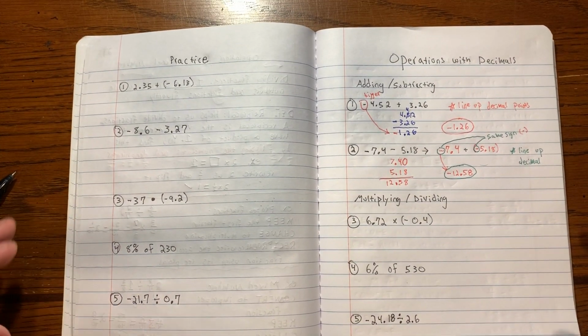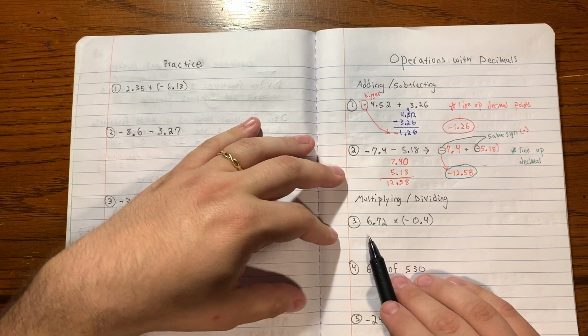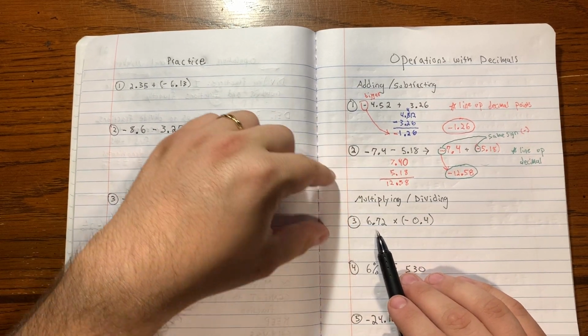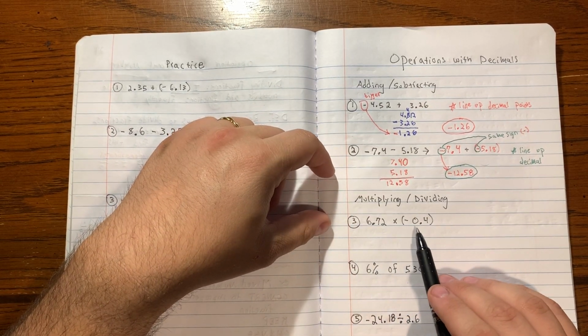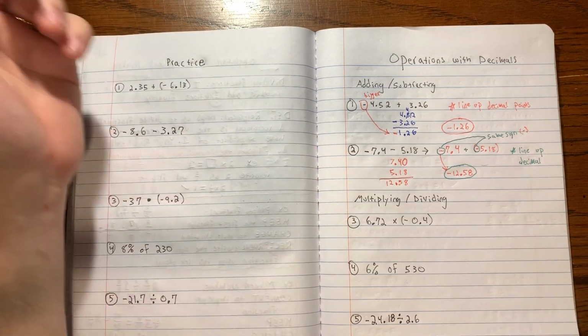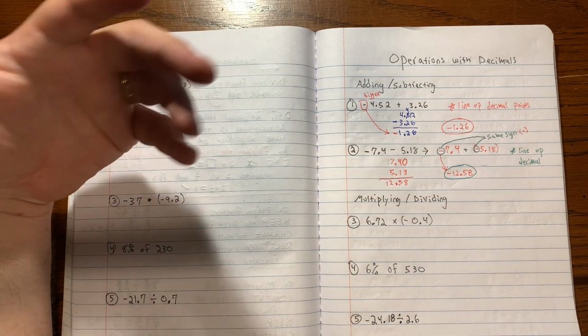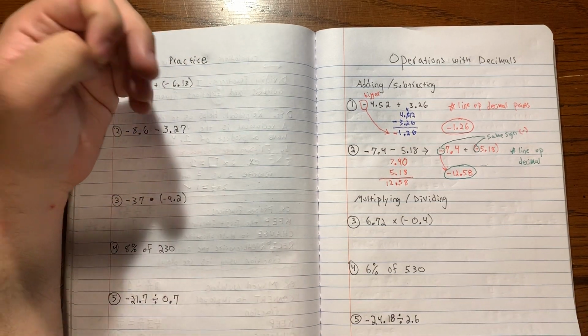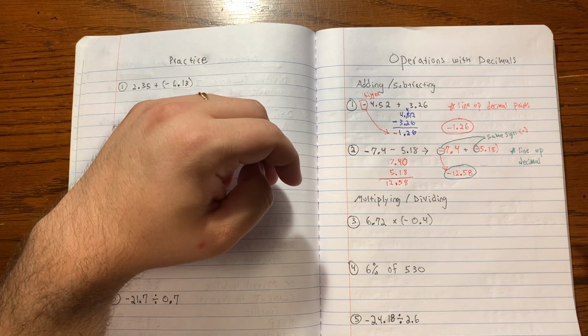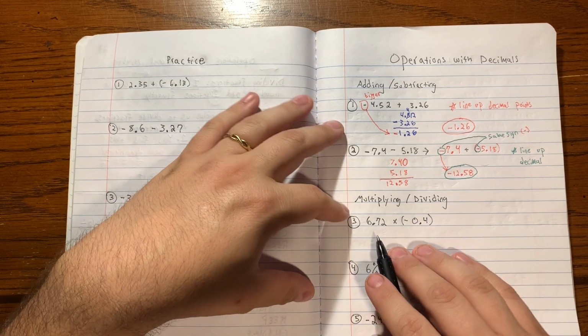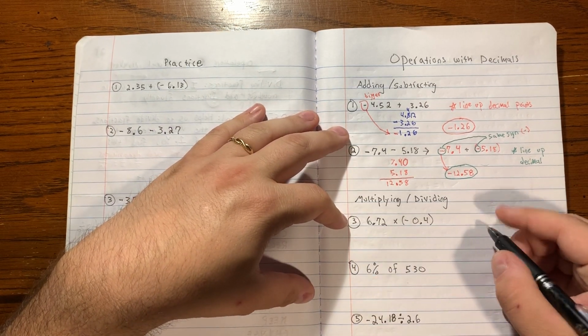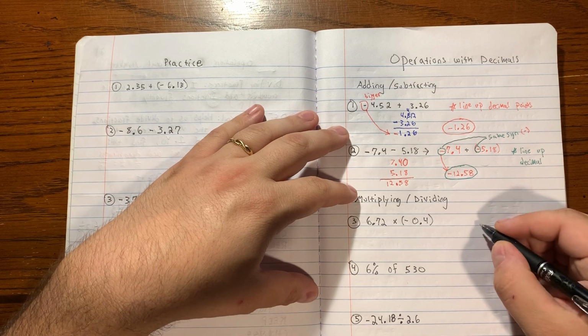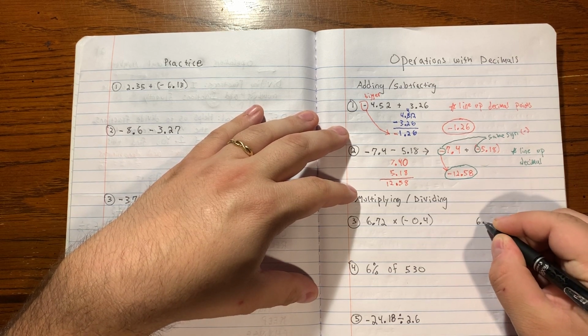And now we're going to work with multiplying and dividing. So we have number 3 here. We're multiplying 6.72 times negative 0.4. So when we multiply, we actually don't have to line up the decimals. What we end up doing is we count the decimal places. And I'll show you how we set that up. So let's line this up like traditional multiplication. The larger number is going to go on top. That's 6.72.